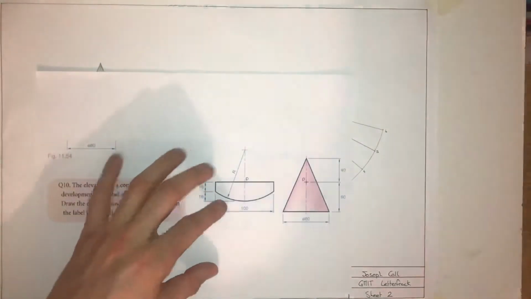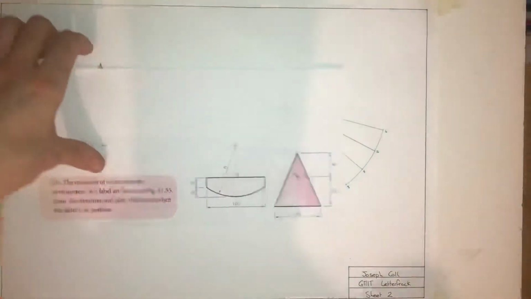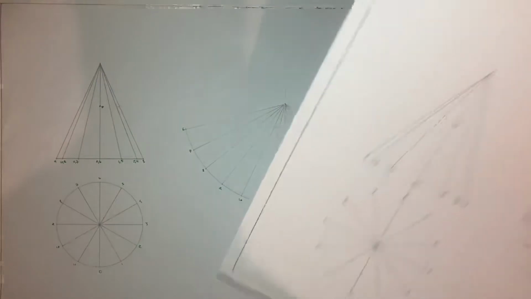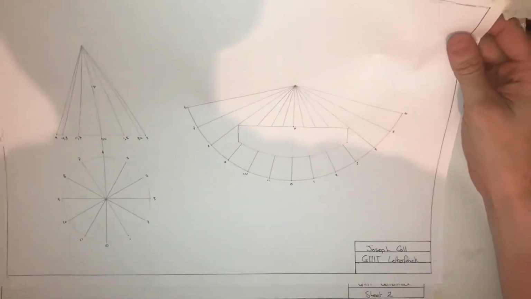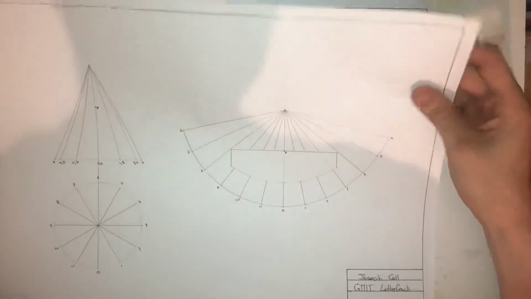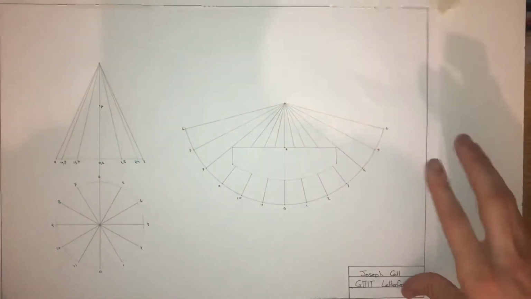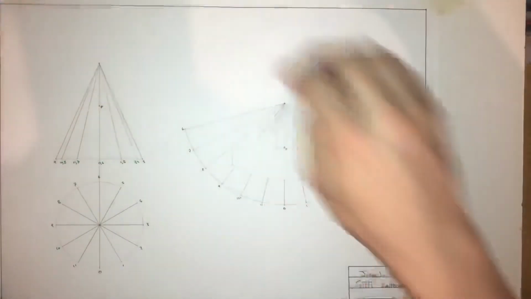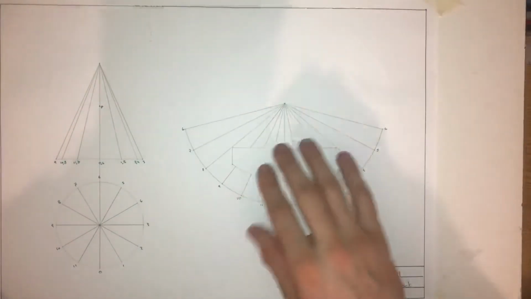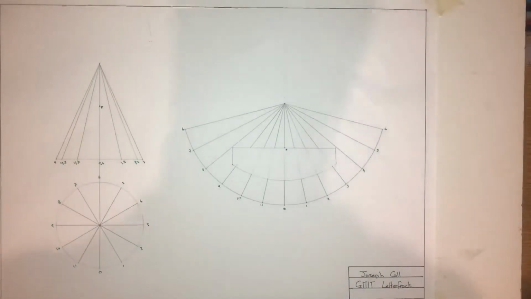So I can just go ahead and move on to the next stage of it, which is we have our developed cone with the sticker in place like so. So now we have the developed cone with our sticker in place, and we have point P in place.